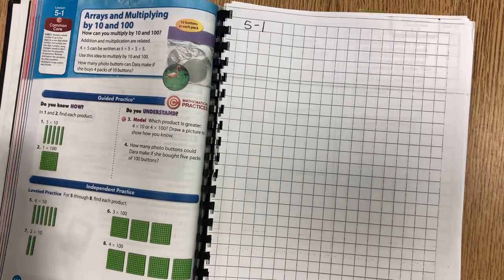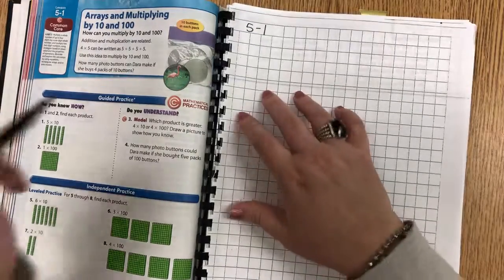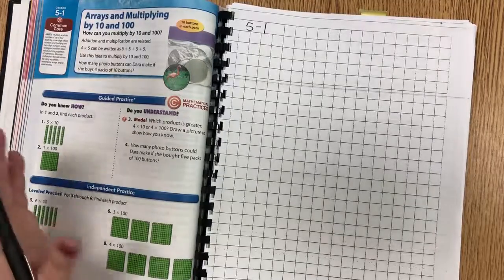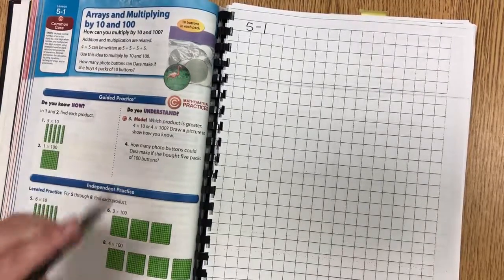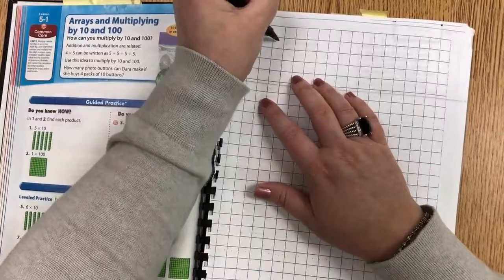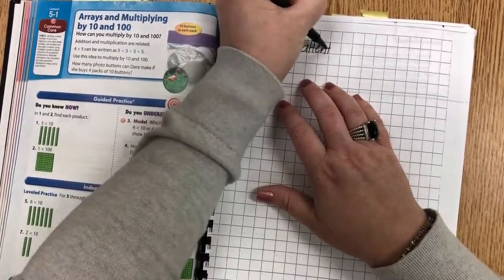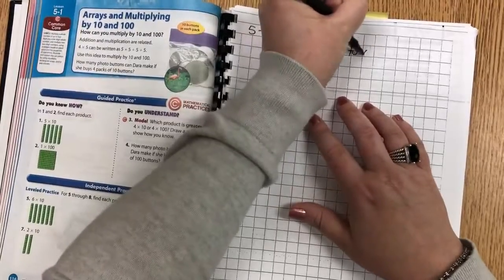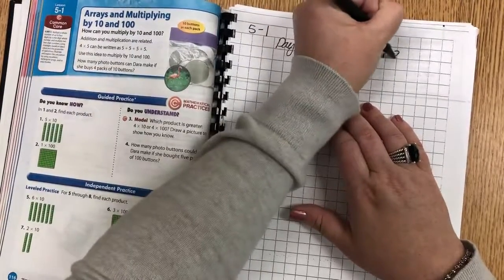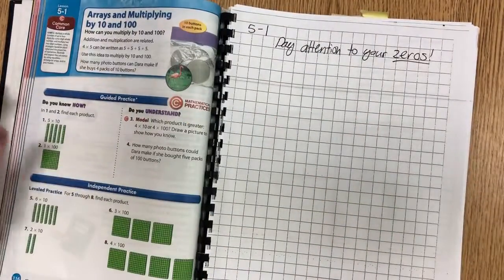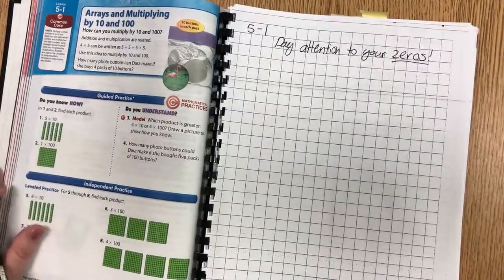Basically, the only thing you need to know is to keep track of your zeros. Pay attention to your zeros. That's all you need to know for this lesson. And I'll show you what I mean by that. Pay attention to those zeros.